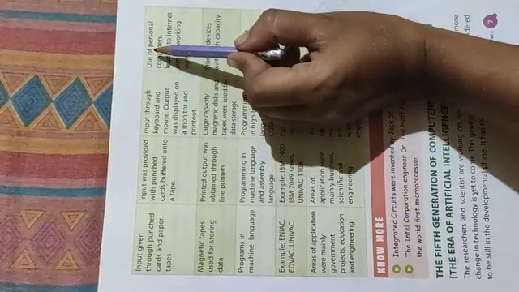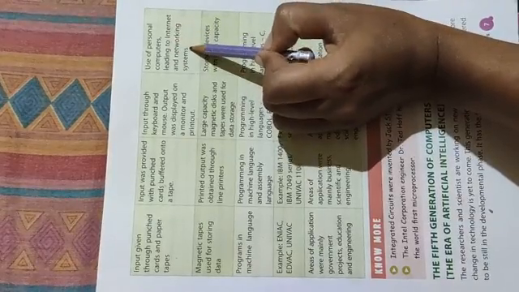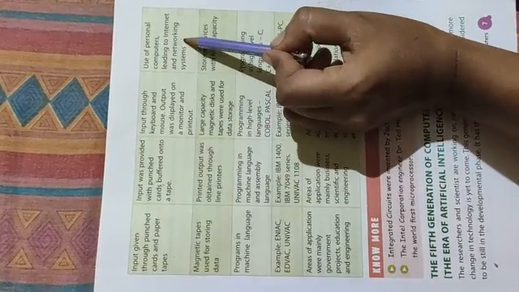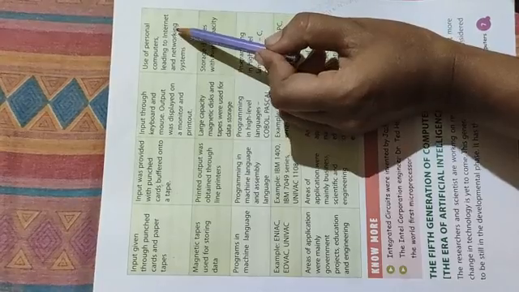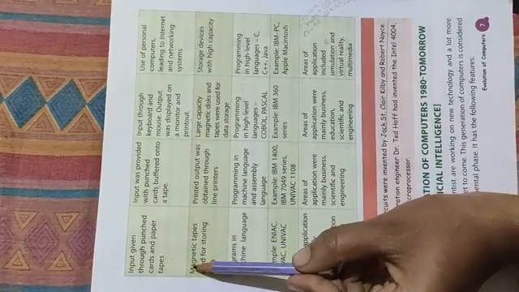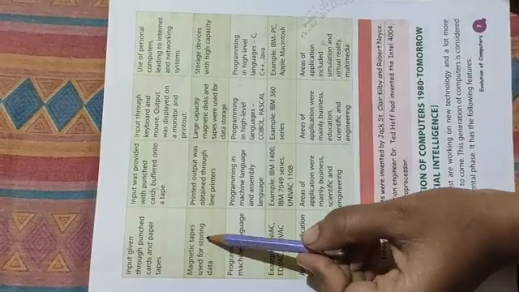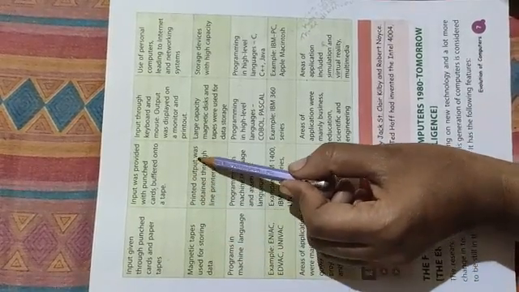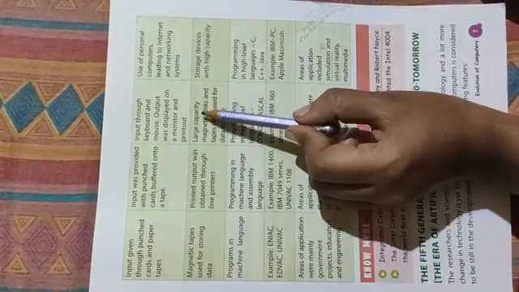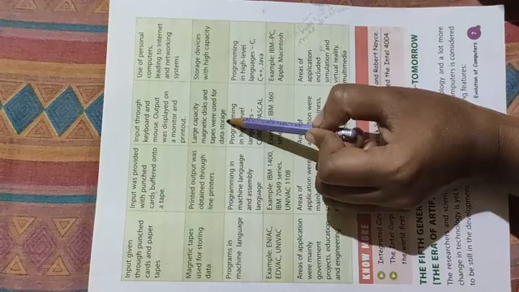In the fourth generation computer, we use the personal computer, leading to the internet and networking systems. In the first generation, magnetic tapes were used for storing data. In the second generation, printed output was obtained through line printers. Large capacity magnetic disks and tapes were used for data storage.